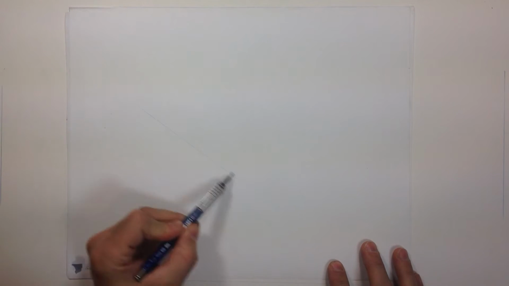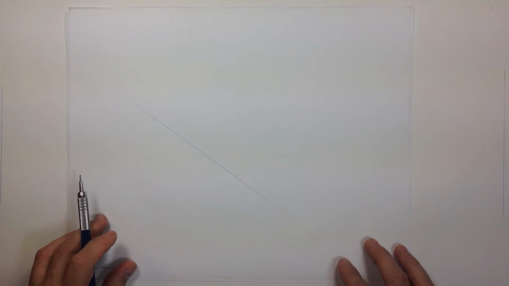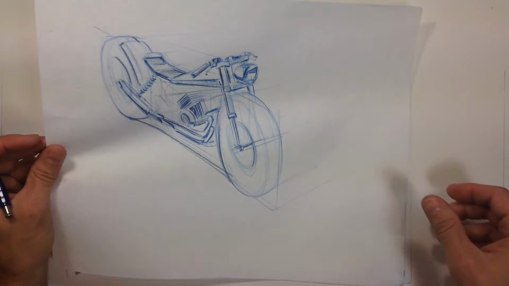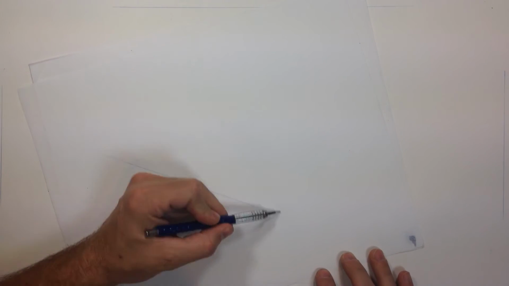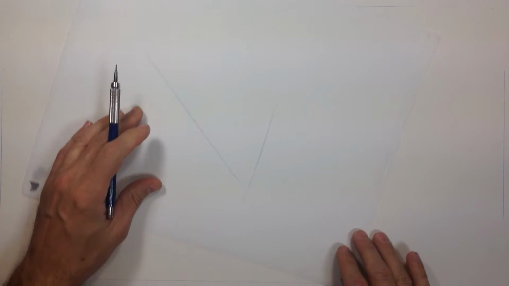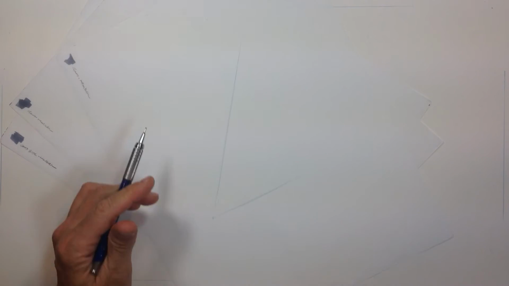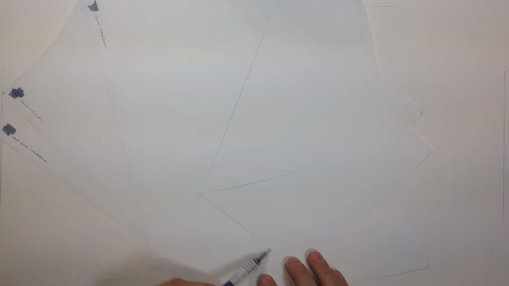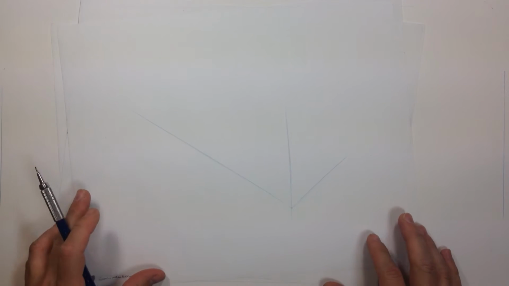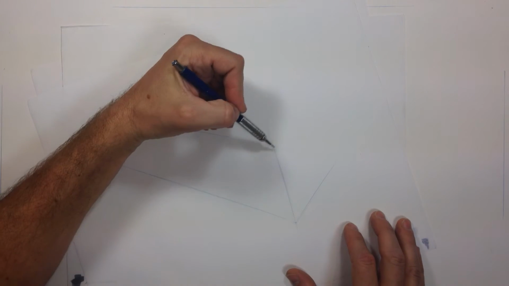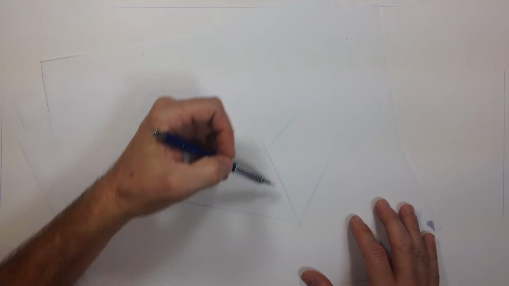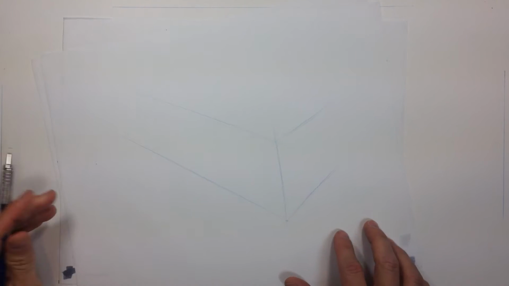So here we go. If I get started with a perspective line like this, and this is a traditional 3/4 view of the bike, if we start off like that and we drop in a vertical, and I start to establish where this is in perspective, this sets up the proportions and the direction that my perspective is going to start to unfold and develop.